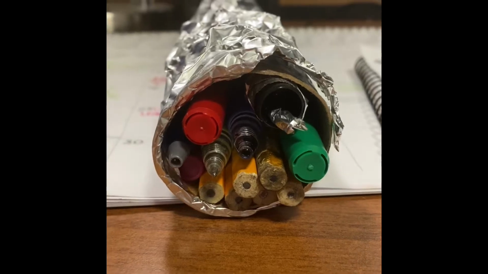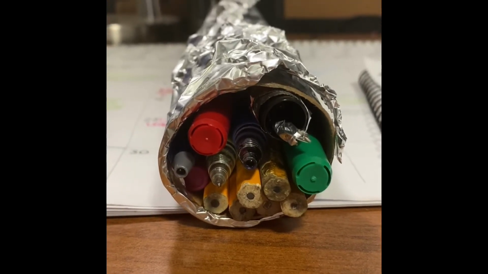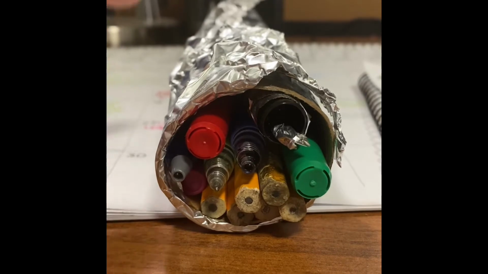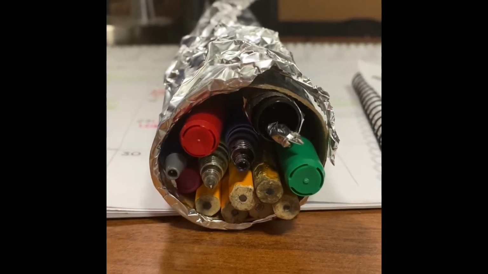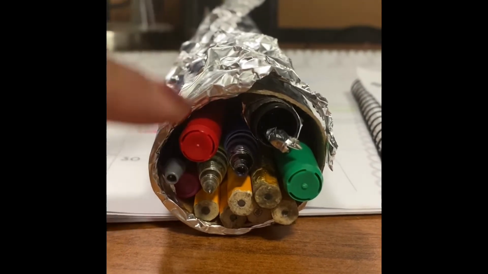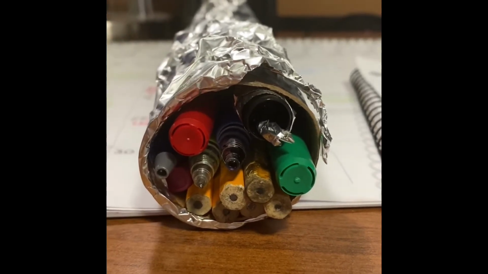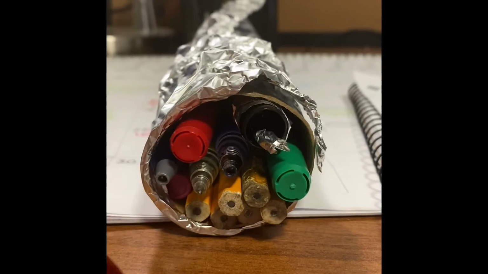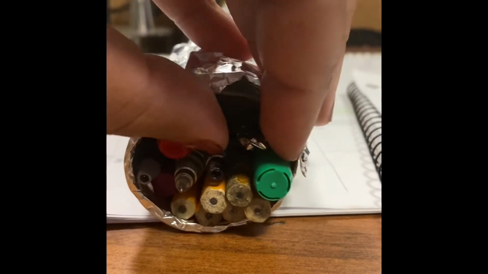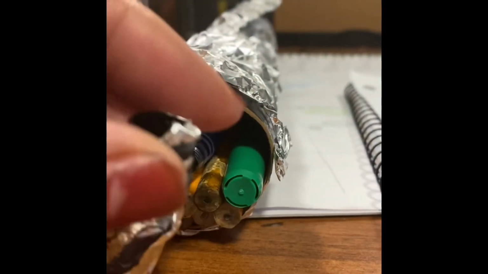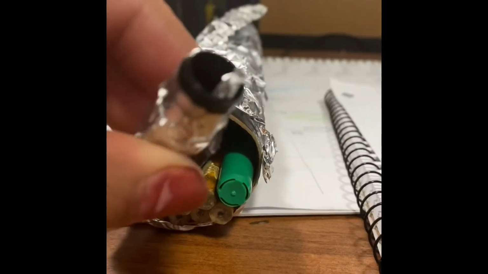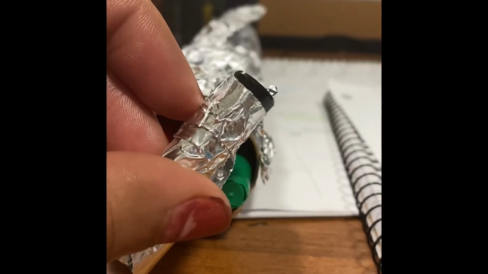Here's the model of my skeletal muscle. The whole muscle has connective tissue, which is called the epimysium. Within this are bundles, which are called fascicles. You see the fascicles are represented by my pens and pencils. Each fascicle also has connective tissue, which I have representing as the aluminum foil.